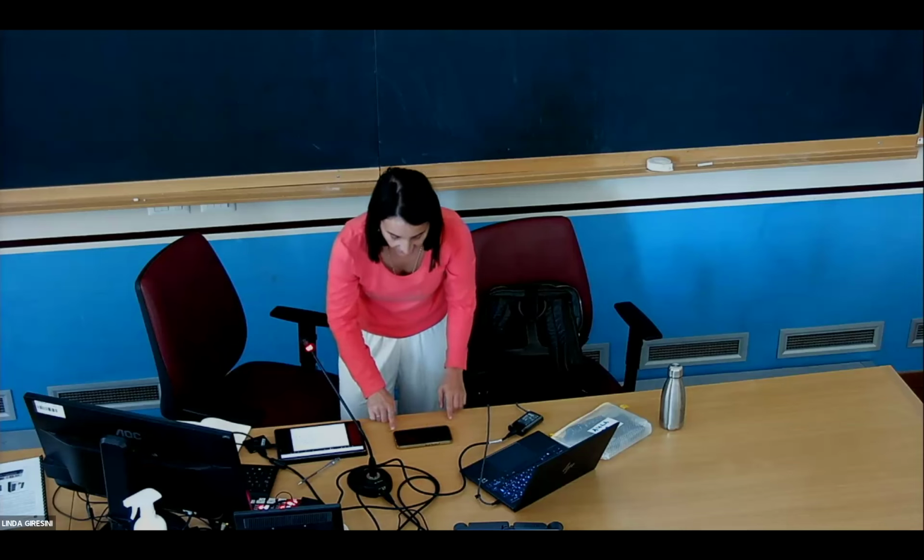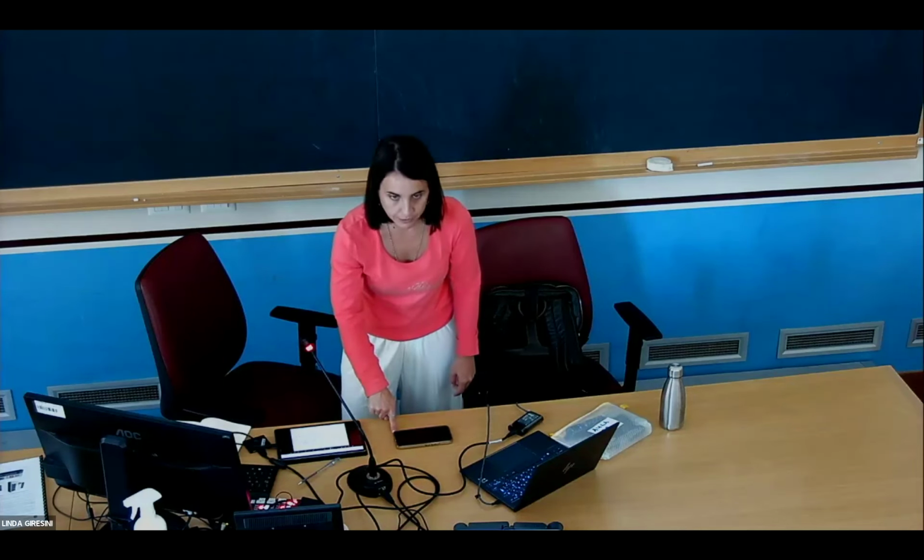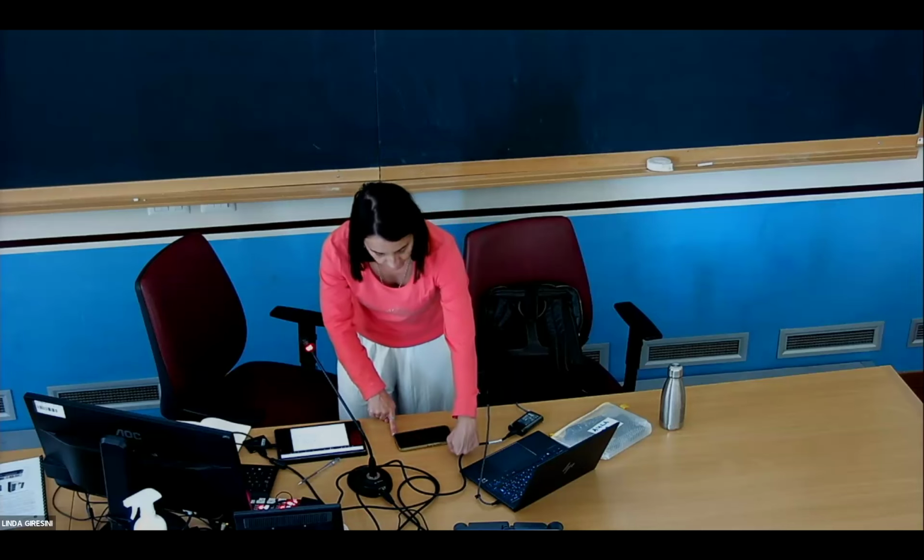If I apply one force with my finger in this direction and another force with the same magnitude but with opposite direction, what happens?